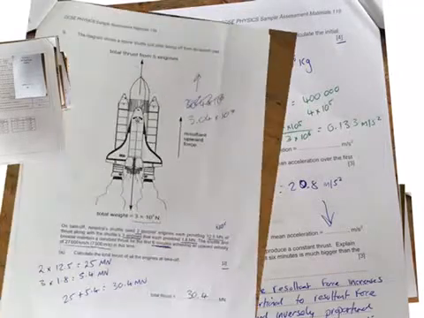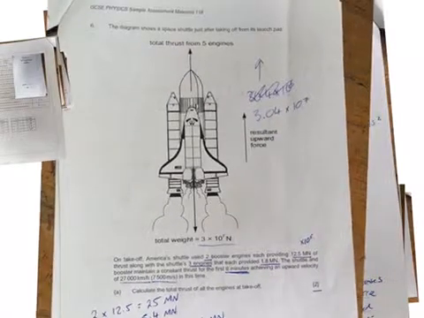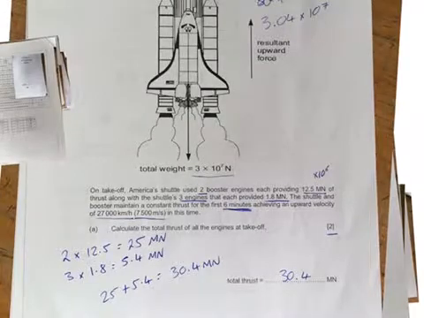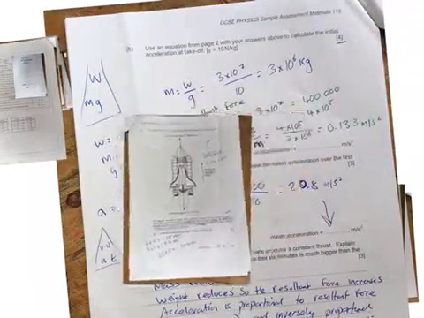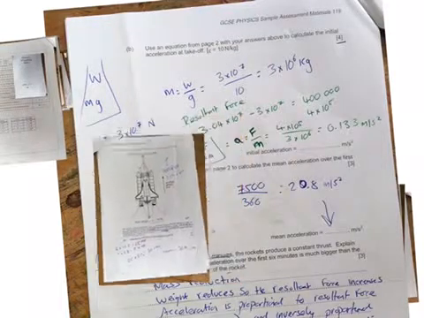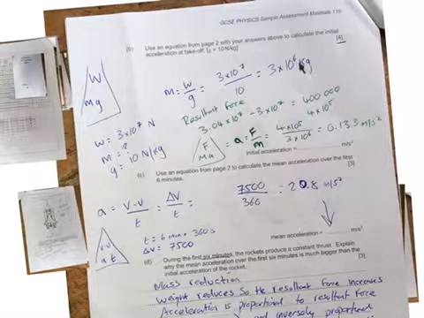So from this page, my weight is 3 times 10 to the power 7, and gravity is going to be, does it tell me, or do we need to know that? Gravity is always 10, there it is. So 10 newtons per kilogram. So we're going to do that calculation to get my mass. I've got a mass of 3 times 10 to the power 6 kilograms.